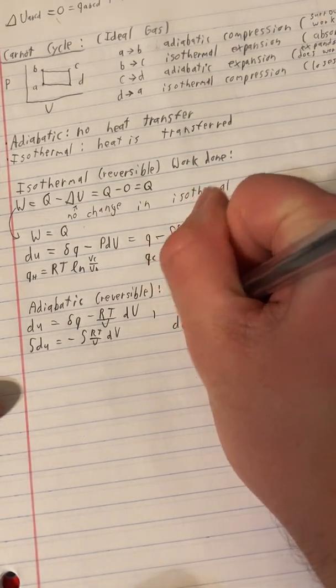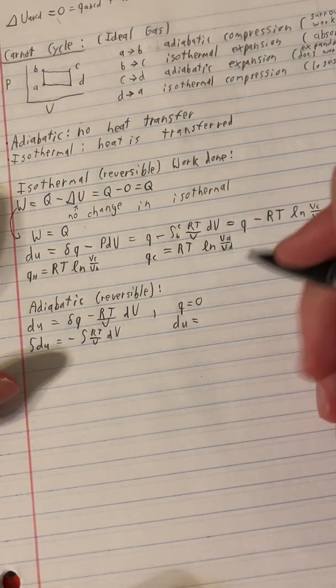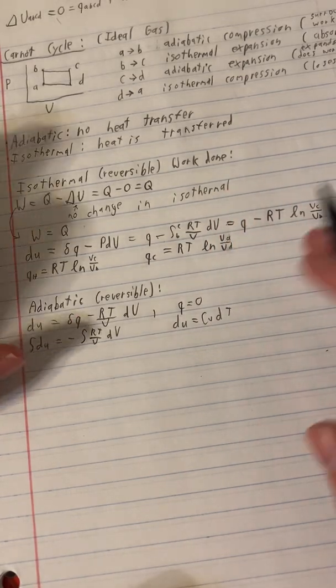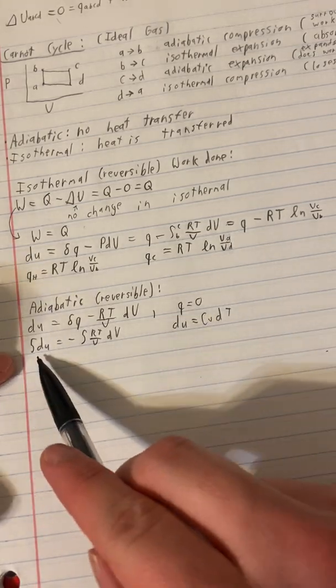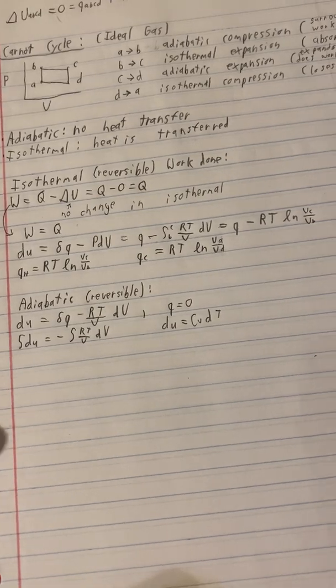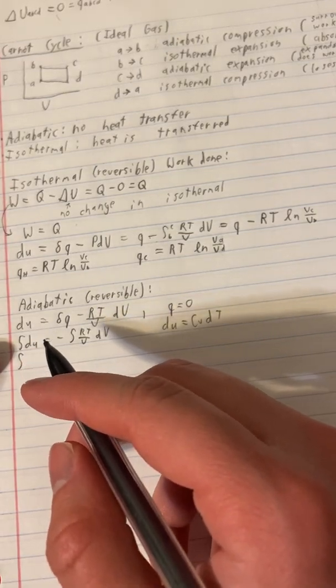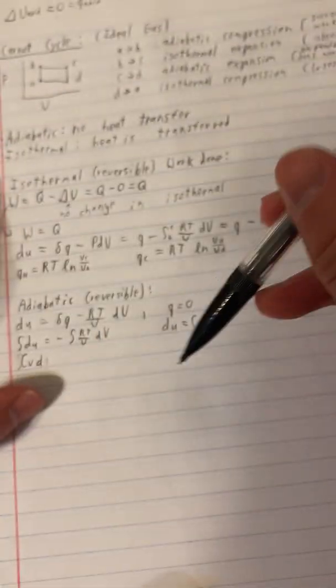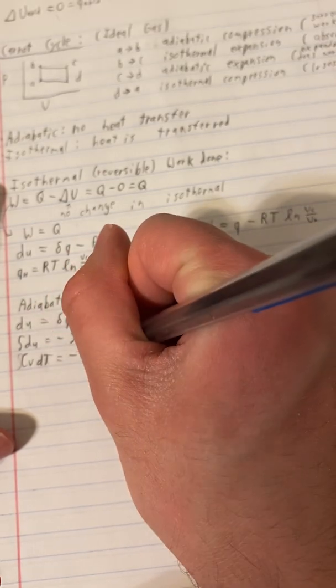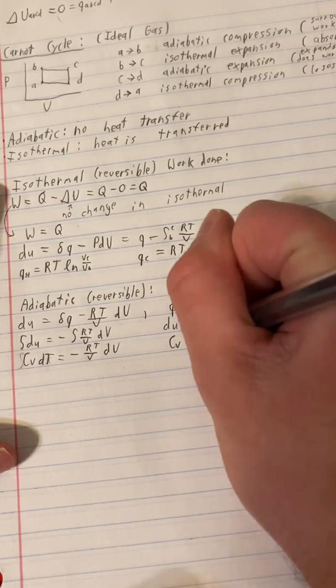And we will get dU equals CV dT. Well, this is not what we'll get, but this will be a substitution for here because we're trying to simplify it. It will make sense at the end, so we'll plug in CV dT here for the integral. Well, I'll rewrite it to make it easier to follow. So we have CV dT, and this equals negative RT over V dV. And CV is heat capacity.